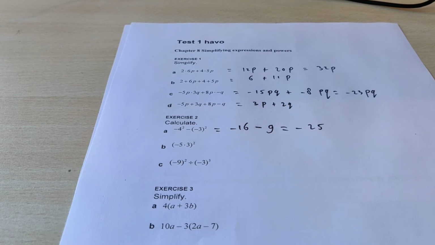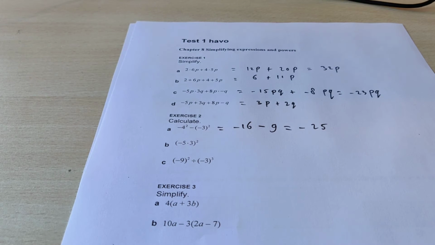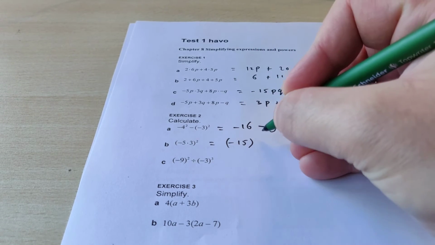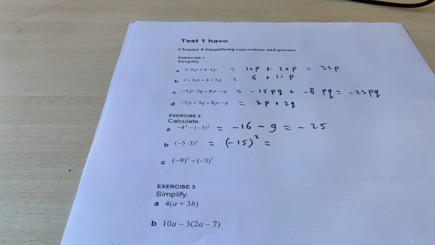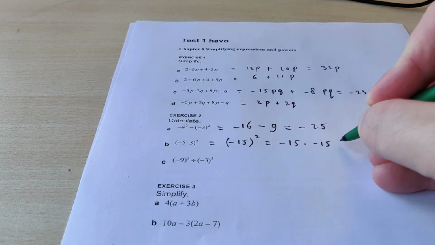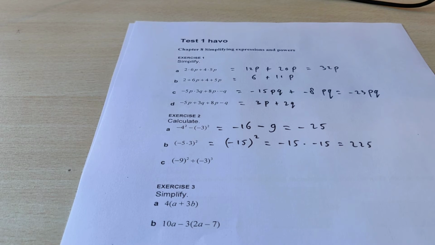Exercise B. You have to calculate what's in the brackets first. So it says minus 5 times 3. Minus 5 times 3 is minus 15 in brackets squared. So if it's in brackets and then squared, then it's minus 15 times minus 15, so that's 225.